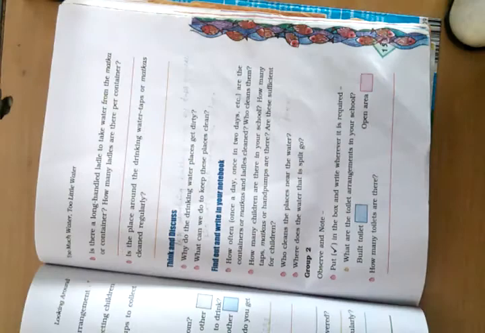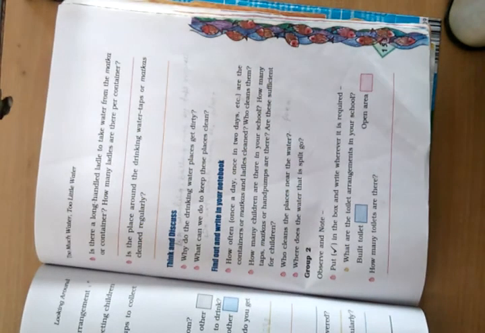Is there water in all the taps or hand pumps? Is there any tap which is leaking or dripping? Are all the matkas filled with water, and are they covered? Are the matkas and other water containers cleaned regularly? You have to make sure of that also. You have to write how water is made safe for drinking.